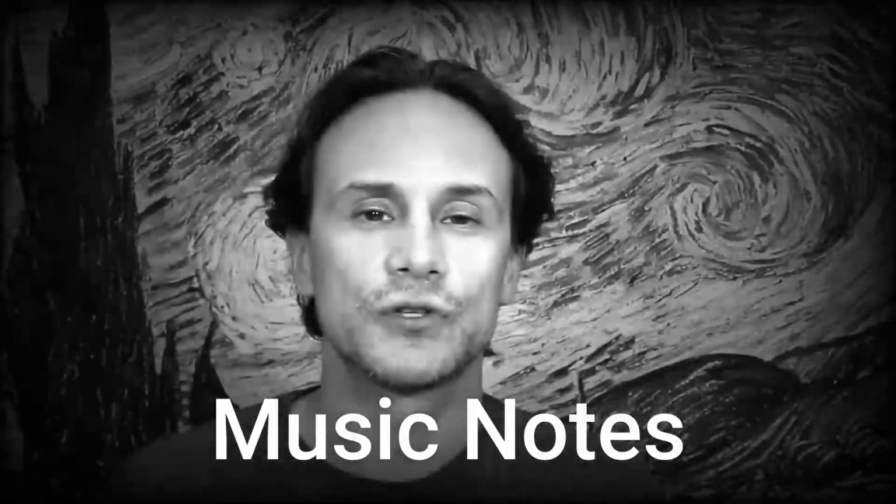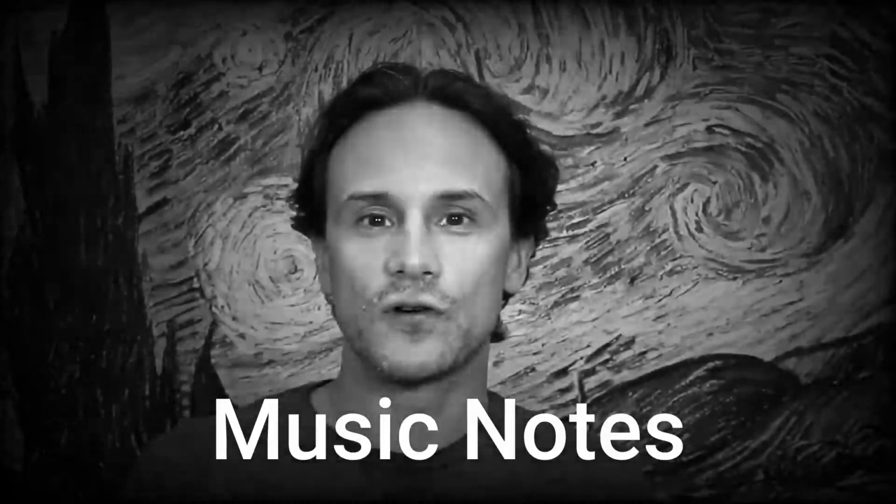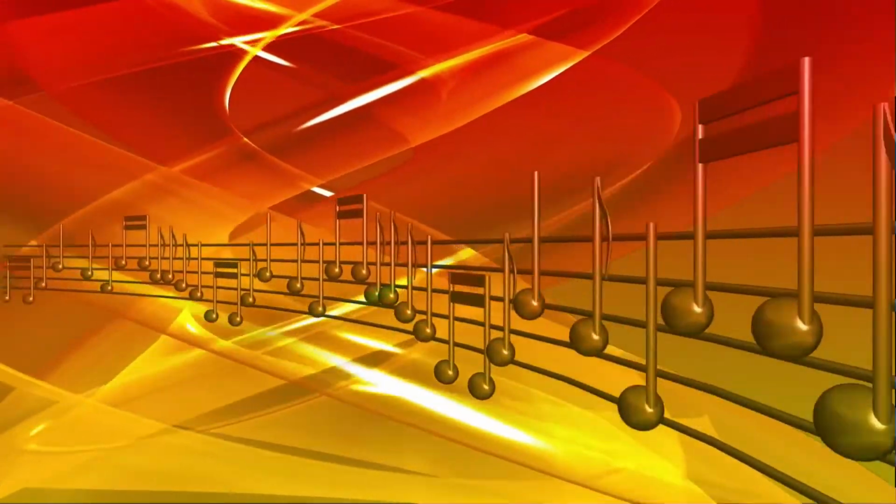Now, using musical notes. Notes are for the really specific, detailed writer, okay? I don't know what the hell music notes are. I can't read them. I don't know anything about them. I just know what they look like. And I would say that most people out there are just like me. They don't know what a music note is. They don't know what it sounds like. They have no idea.